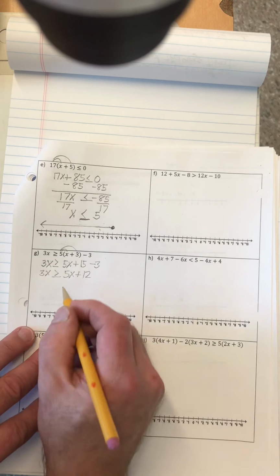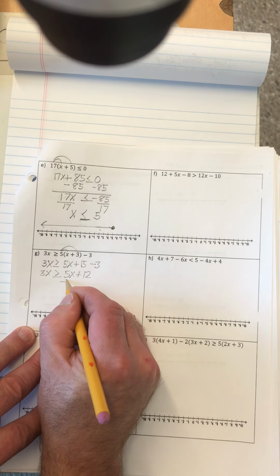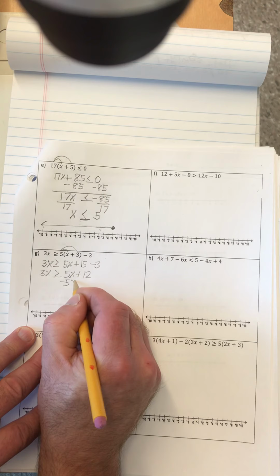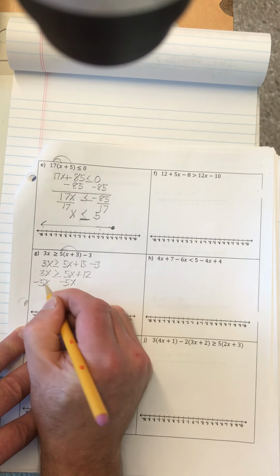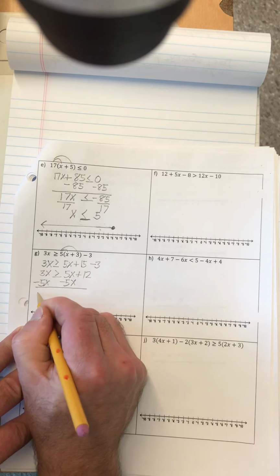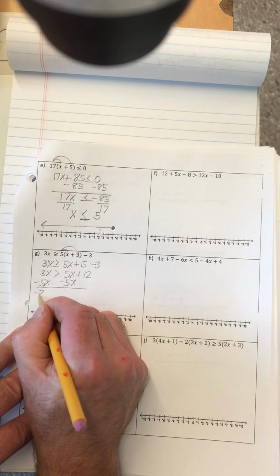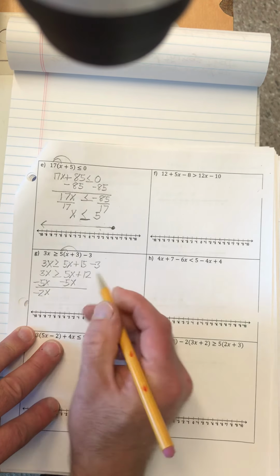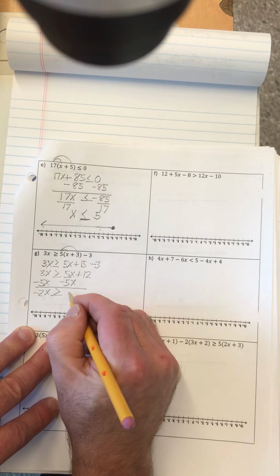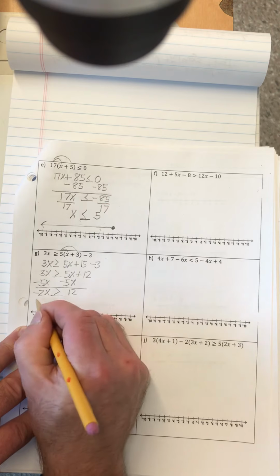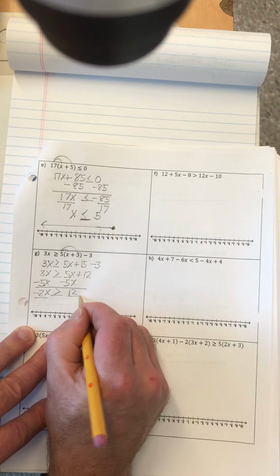Okay, my next step, subtract 5x from both sides. Now I'm subtracting, I'm not multiplying or dividing, so I'm not going to change the sign. Negative 2x is greater than or equal to 12. Divide both sides by negative 2.